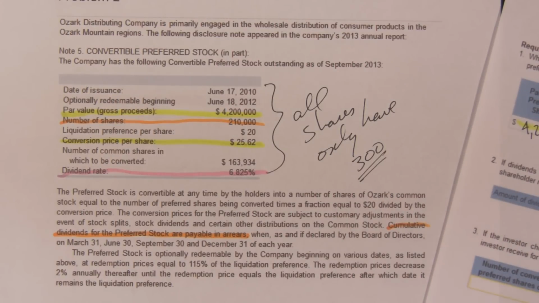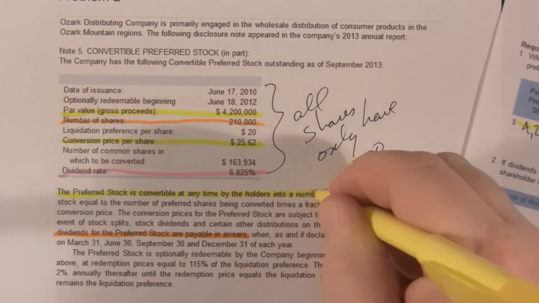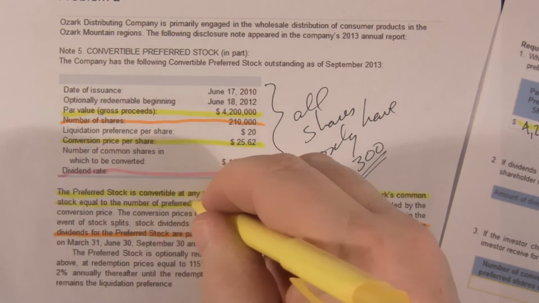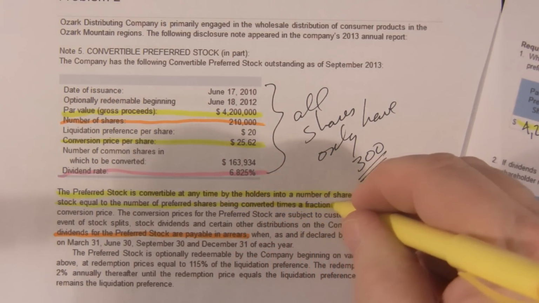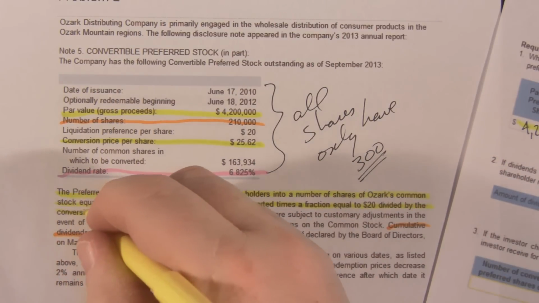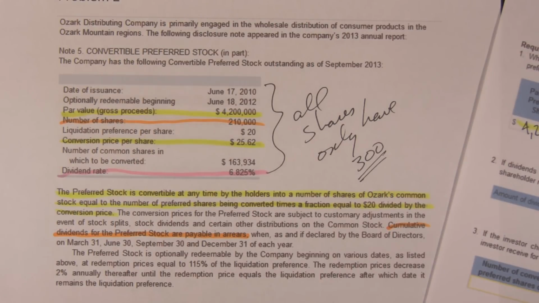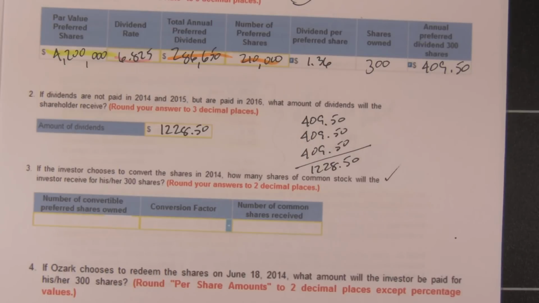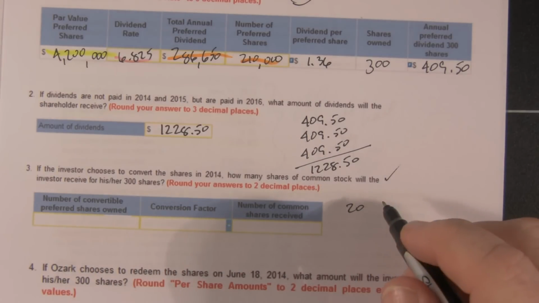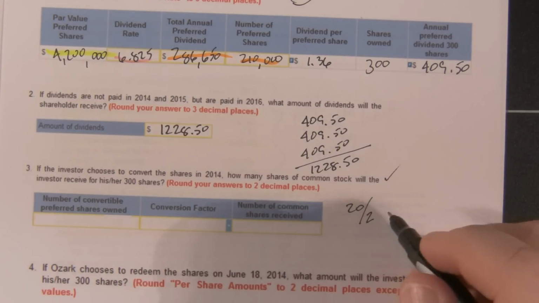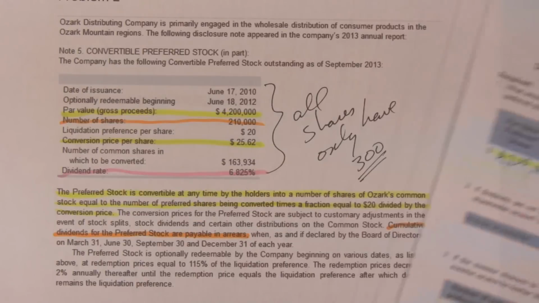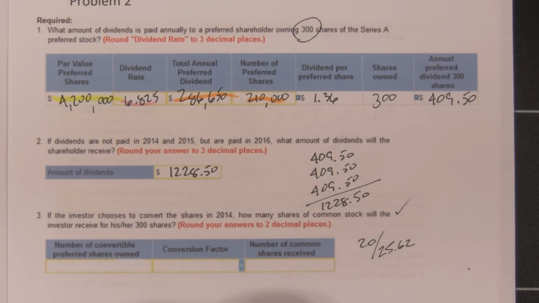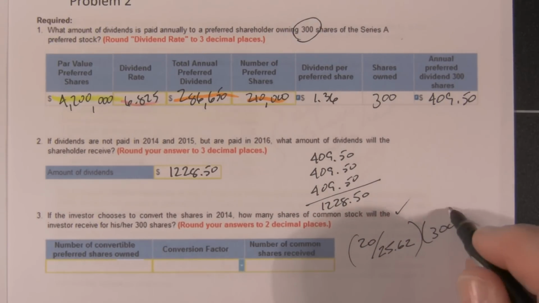Okay. And they tell us that the preferred stock is convertible at any time into a number of shares of Ozark's common stock equal to the number of preferred shares being converted times a fraction equal to $20 divided by the conversion price. While that's sort of an awkward, ugly way to say it, it's not all that uncommon. So we'll just do it. It's not impossible. So, let's see. We have the $20. We're told that. And we have to take that $20 and divide it by 25.62, the conversion price per share, and then multiply it by 300.